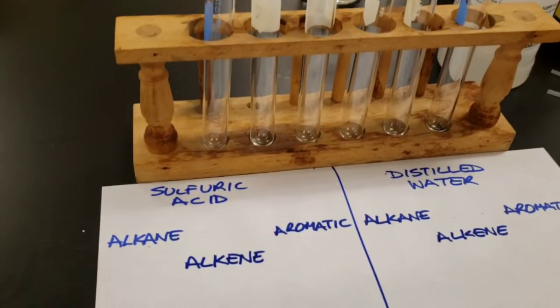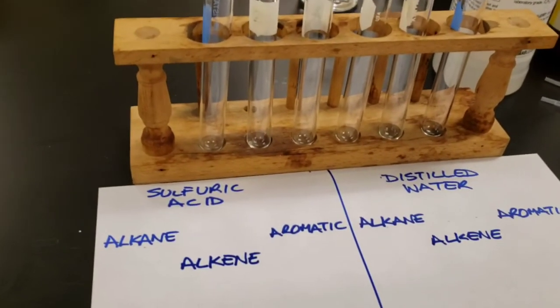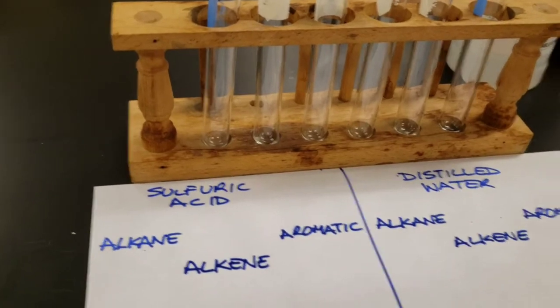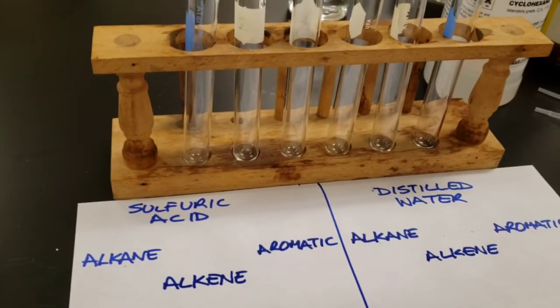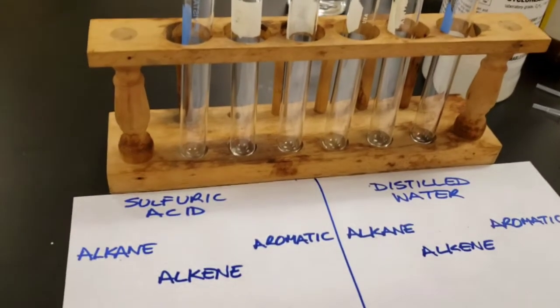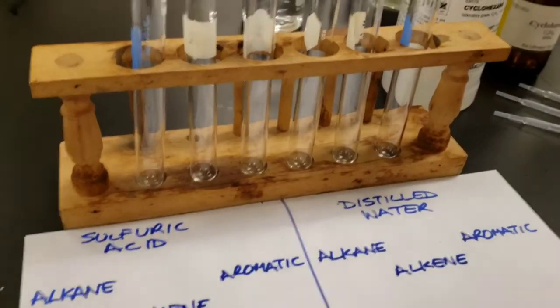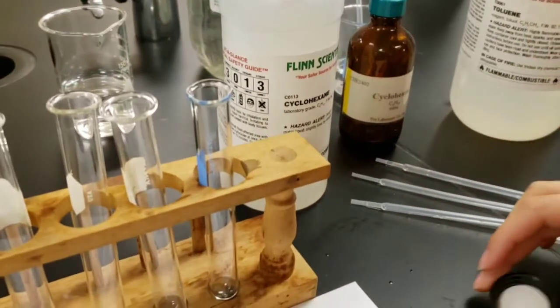For the next set of tests, we're going to place drops of the hydrocarbon into each of these test tubes and then test against sulfuric acid and distilled water. So first, we're going to take the cyclohexane.